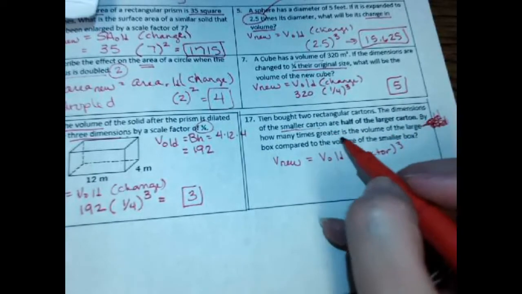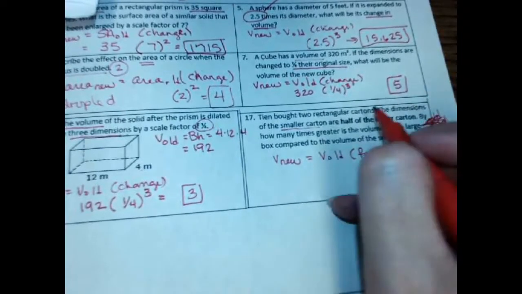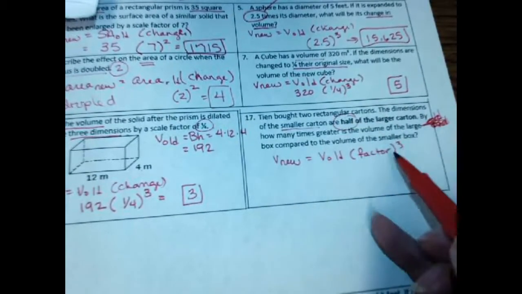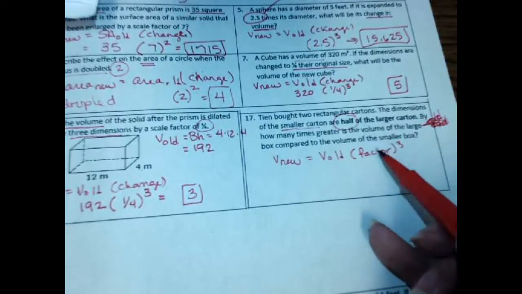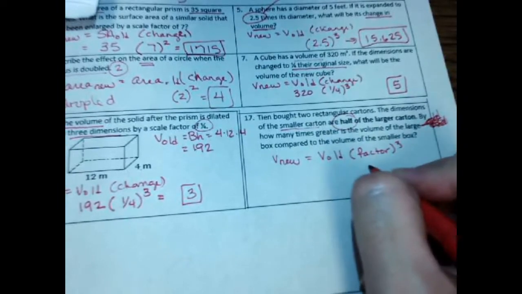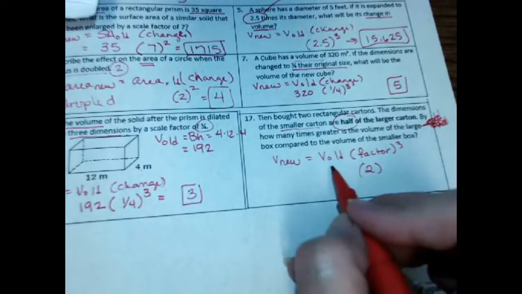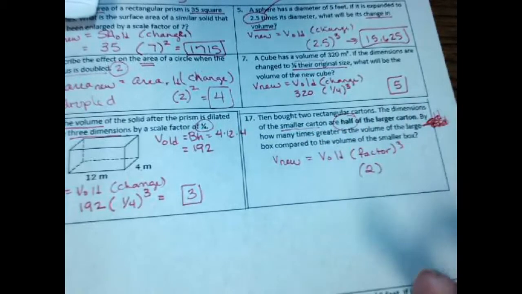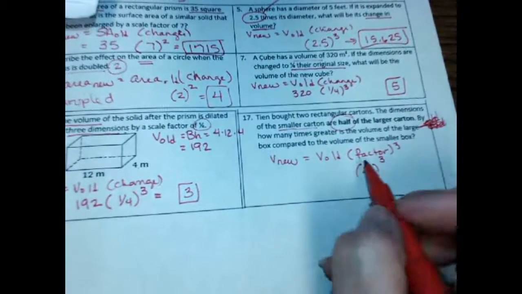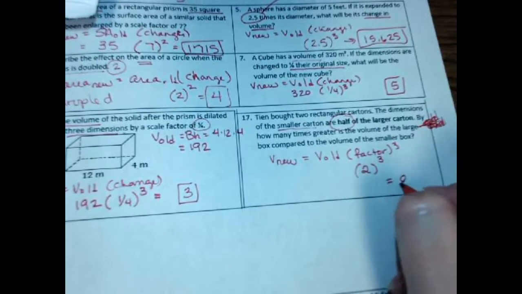Well, if I want how many times bigger it is, it needs to be a number like 4 times bigger, 8 times bigger, something like that. So I don't want to put in 1/2 here because that would tell me how much smaller something is. So I want to put in here for the factor that this is 2. So what I'm really saying is I'm changing the small one by a factor of 2 to get the big one. So if I do that, it's 2 cubed, telling me that the big one is 8 times bigger.